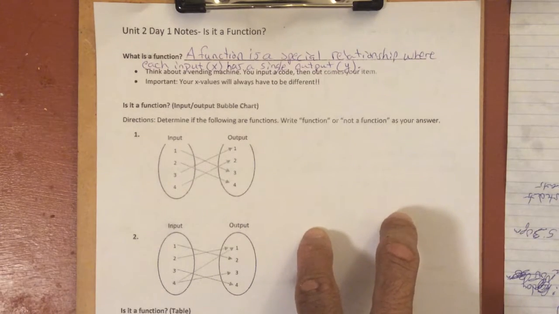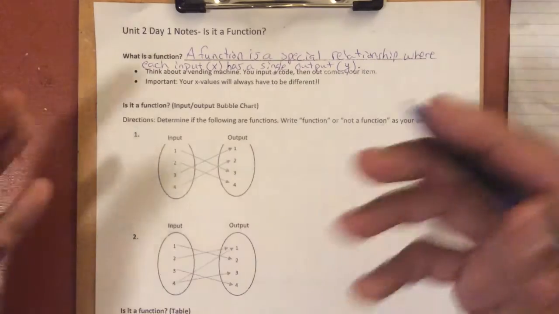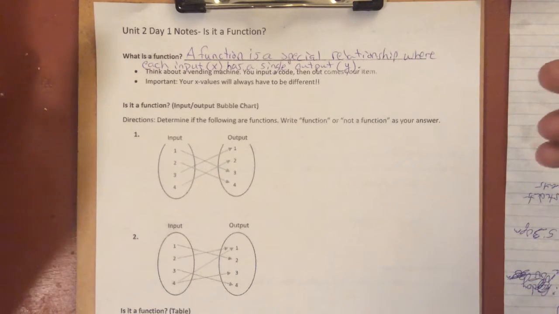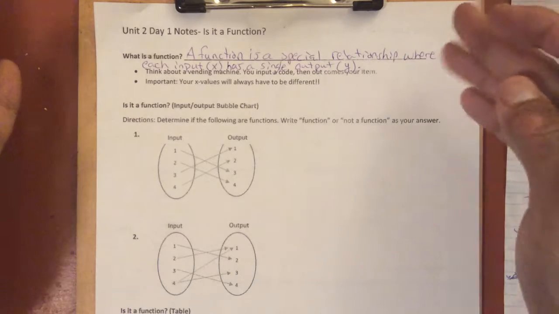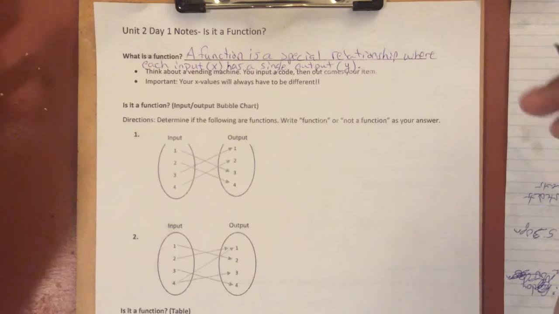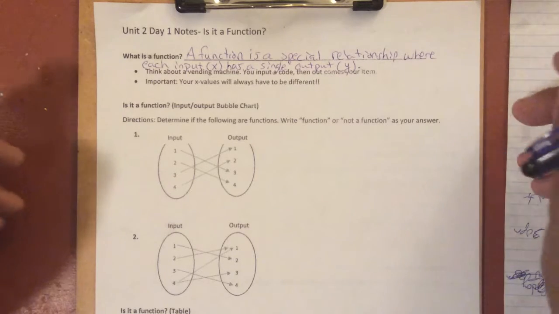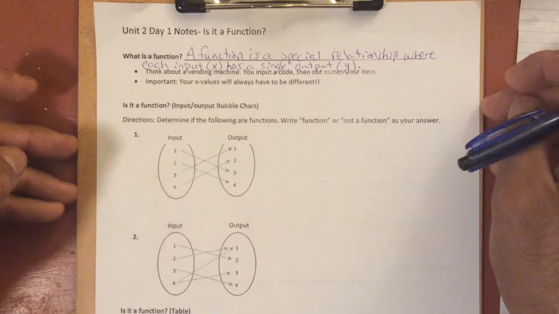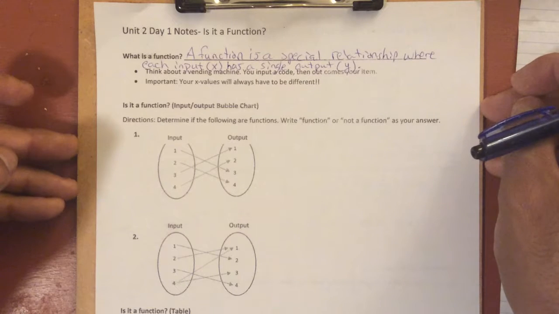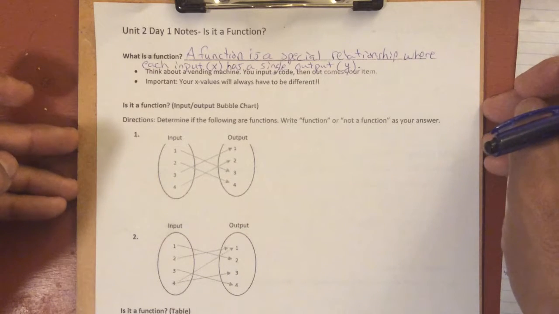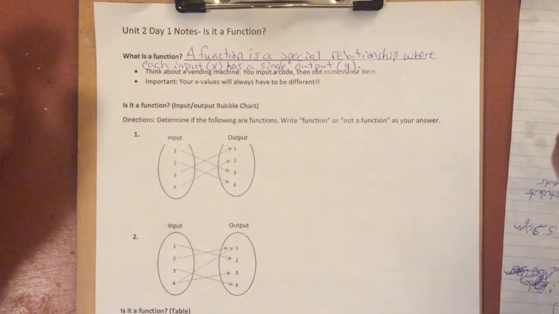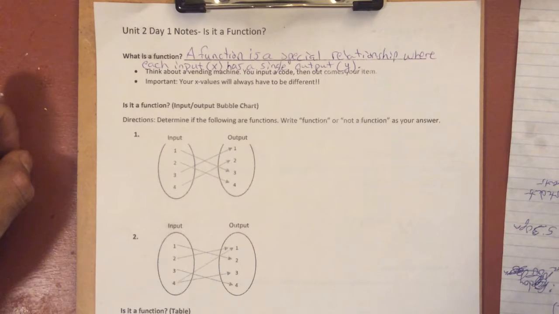That's not functional. Okay? So now, for today's lesson, we are going to determine whether graphs, tables, ordered pairs, or mapping charts are a function. Okay? So let's go ahead and start with the first section, which is the bubble chart, also known as mapping charts. So basically, we're determining whether something is a function or not a function.